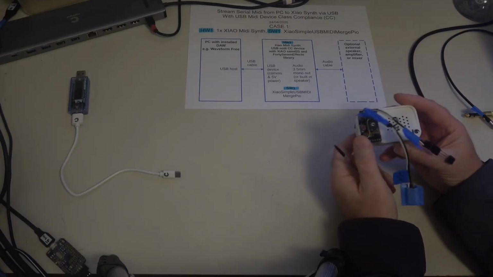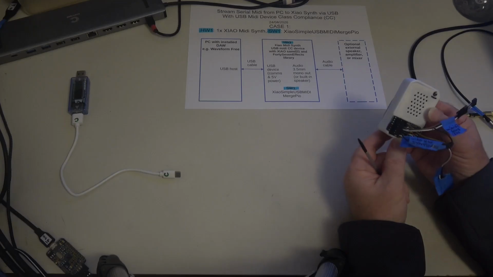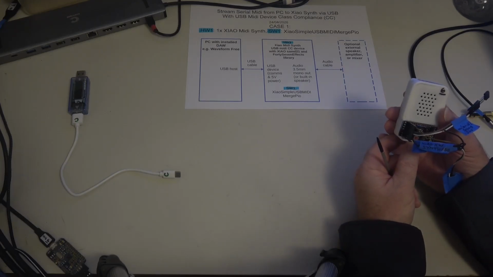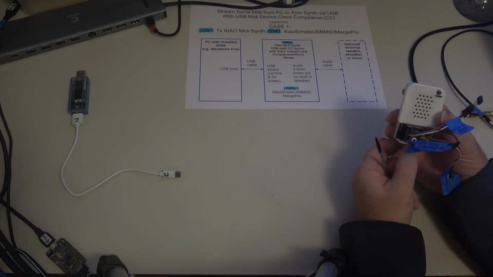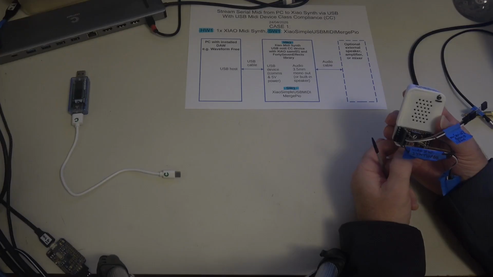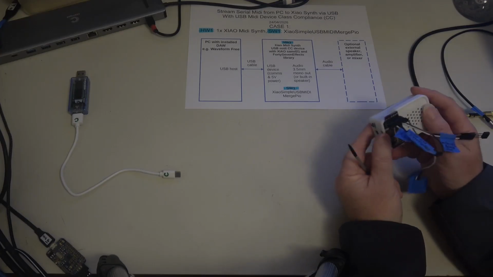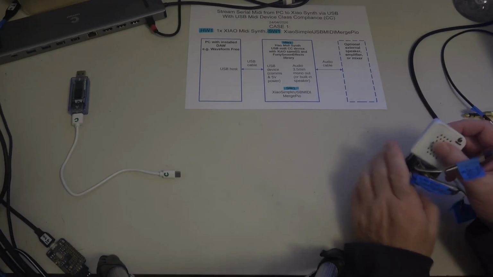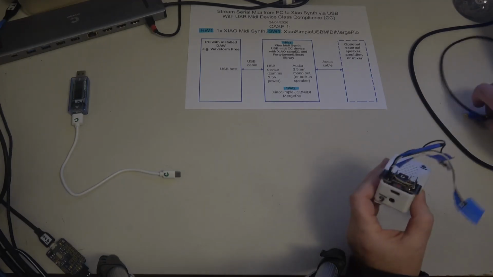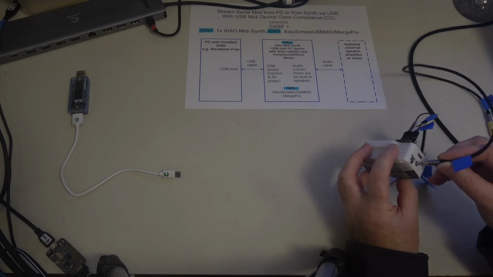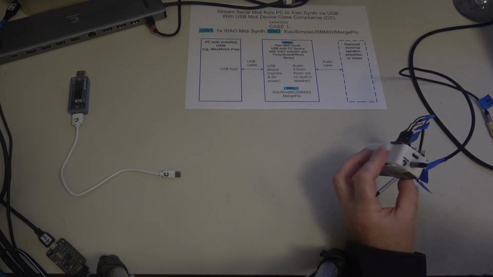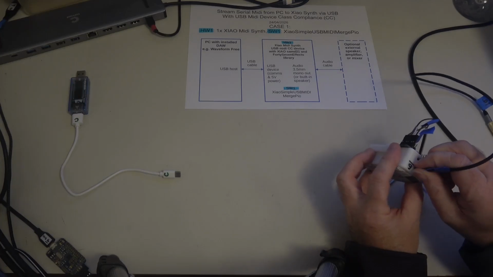Now what you can do with these is, for example, if you've got some MIDI files, you can play them on a DAW, digital audio workstation software on your PC, and play them individually through onto either the speaker here, or alternatively you can feed them into a mixer or an amplifier by using this 3.5mm audio socket here.